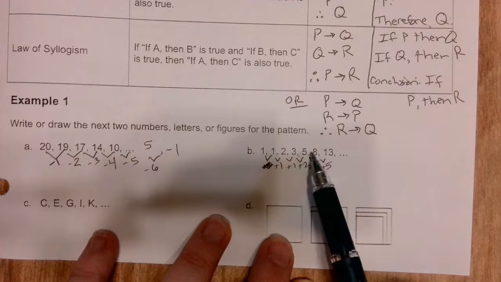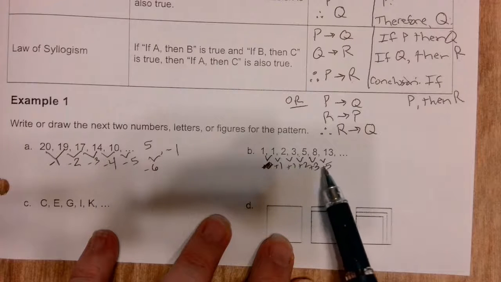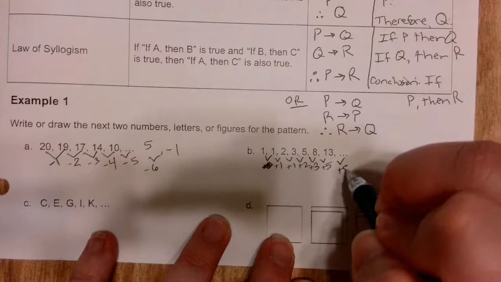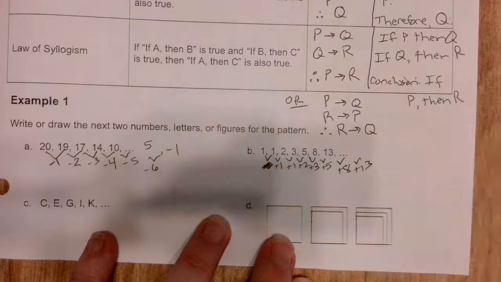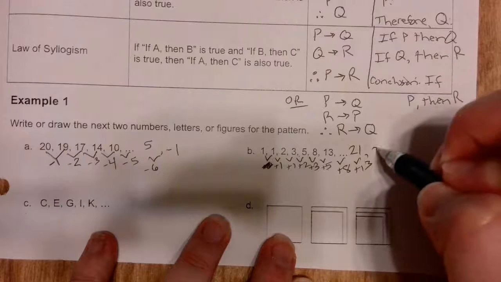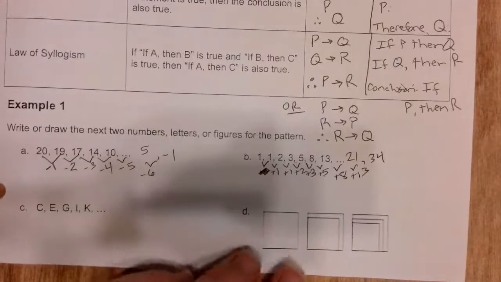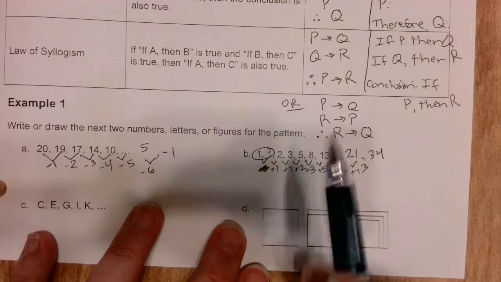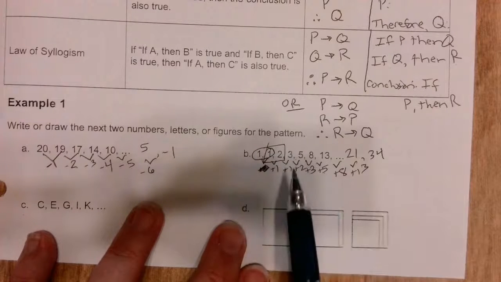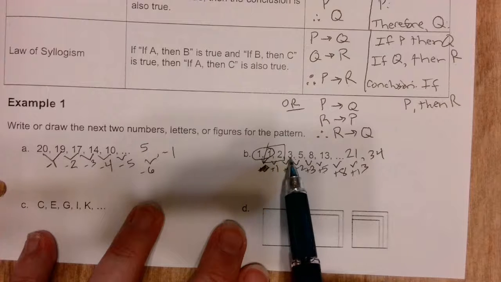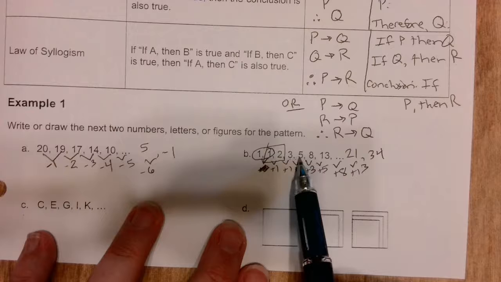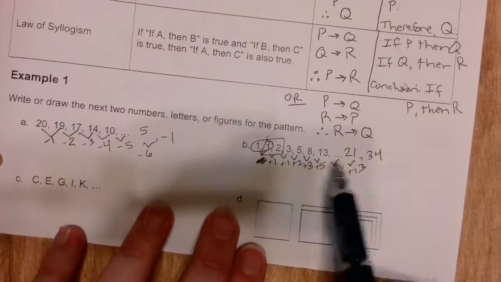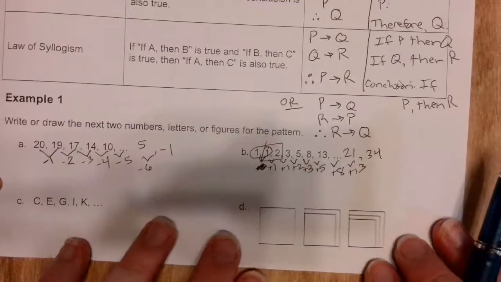1, 1, 2, 3, 5, 8, 13. 1, 1, 2, 3, 5. They're the same numbers. This should be plus 8 and then plus 13 to get 21 and then 34. The pattern is you take two numbers, the 1 plus the 1, and you add it to get the 2. Then you take the 1 and the 2, and you add it to get a 3. Then the 2 and the 3 added give you 5. The 3 and the 5 added give you 8. The 5 and the 8 added give you 13. The 8 and the 13 added give you 21. 13 plus 21, 34. Fibonacci sequence.